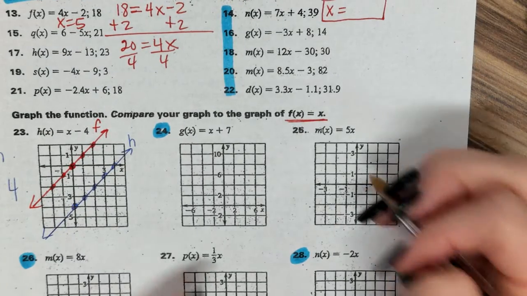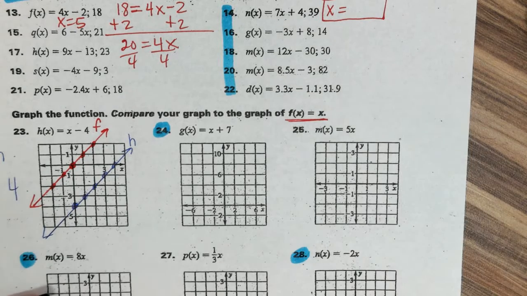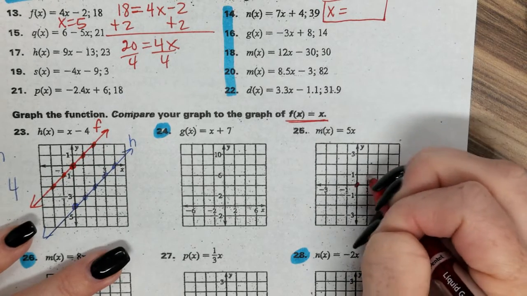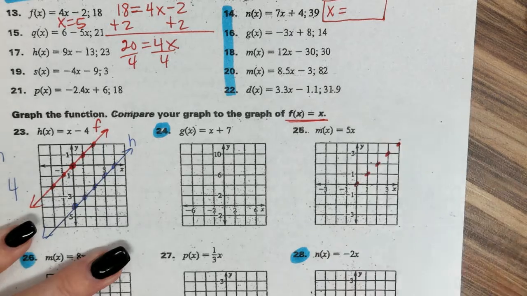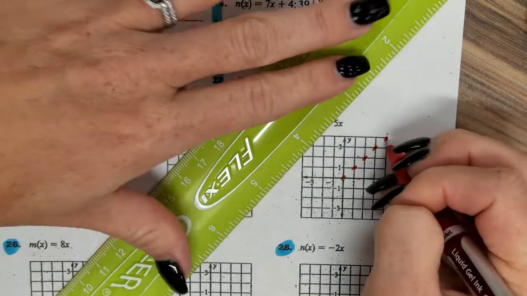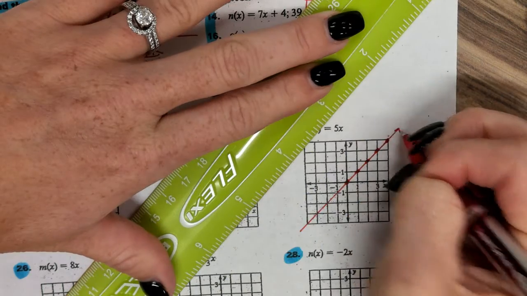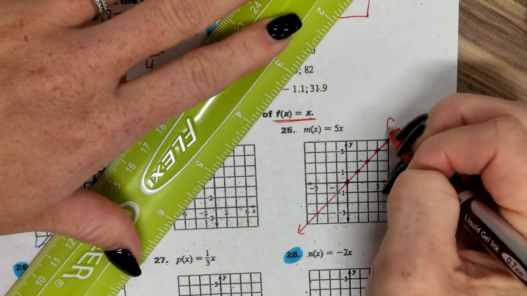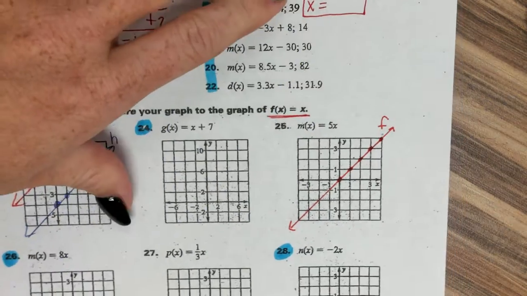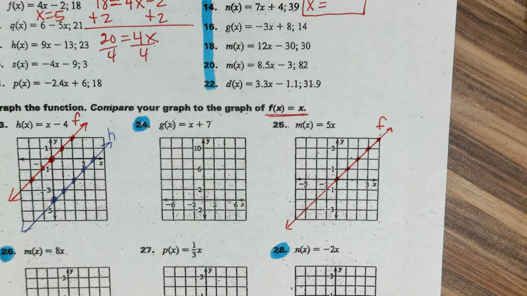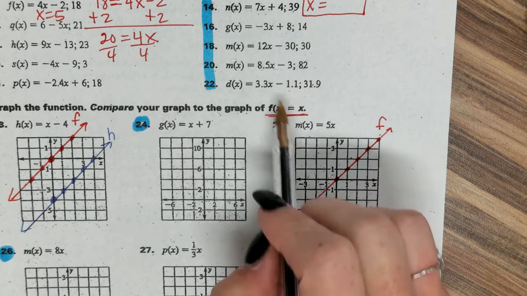So go graph your parent function, and label it F. Why are we not graphing with me? Now I'm going to graph this function.